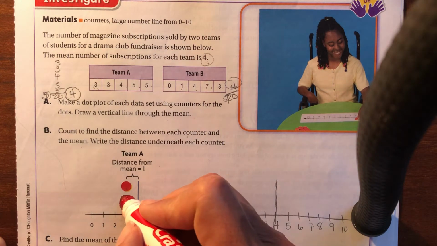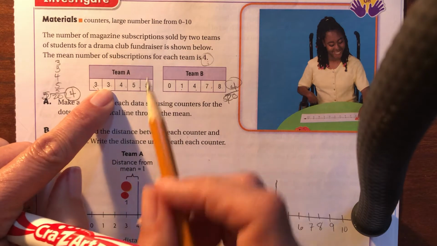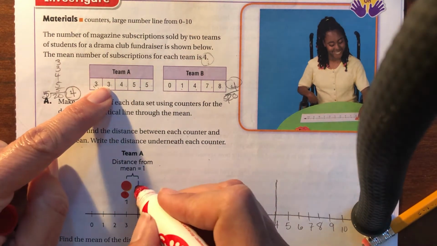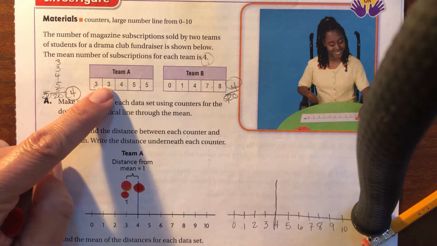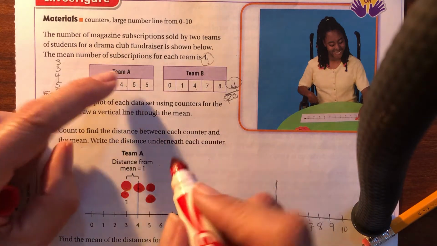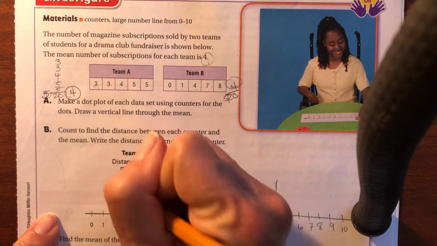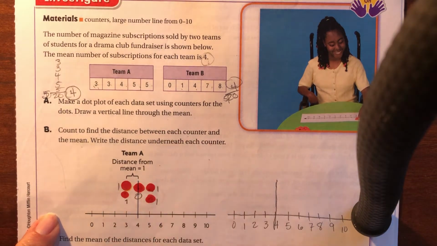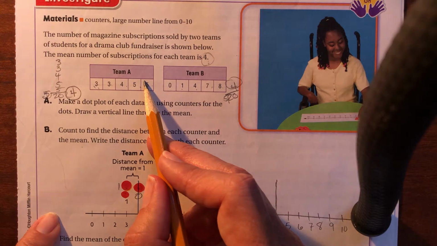There's a second dot here, again 1 space away from the mean. 3, 3. 4 is 0 spaces from the mean because it's on the mean. 5 and 5, and these are also 1 and 1 space away, and this one's a 0. All right, so that was team A.